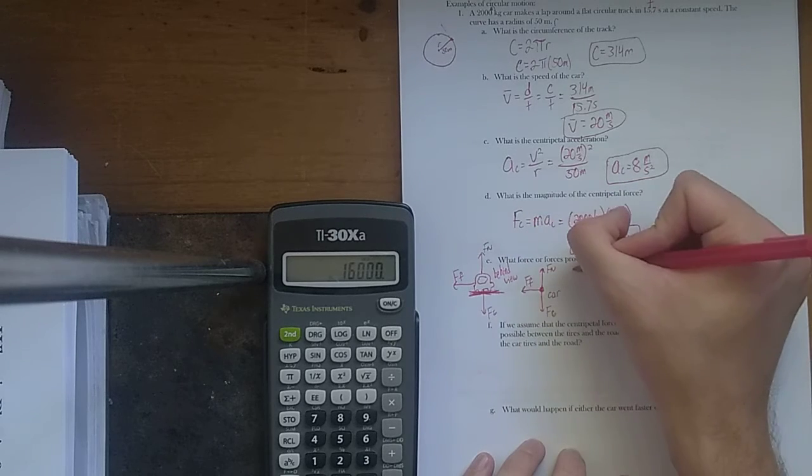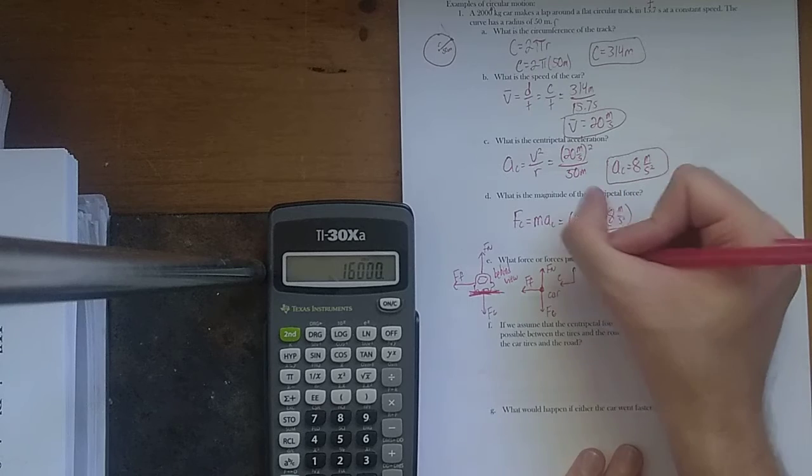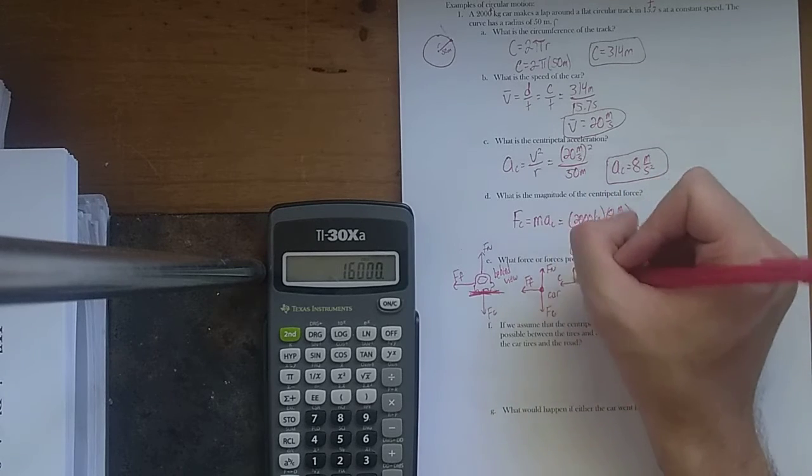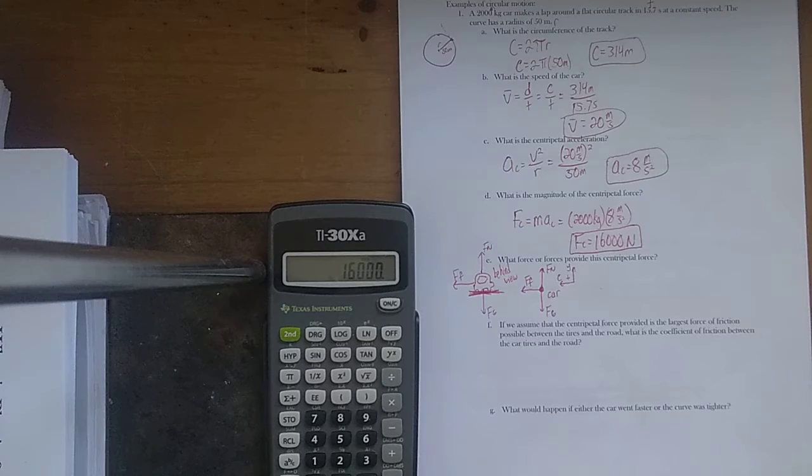Oh, we've forgotten our axis. Our axis, remember, for circular motion, we have C pointing in towards the center, and we have Fn and Fg that are not pointing in towards the center or aligned with the center at all, so we're going to have the positive Y direction there.